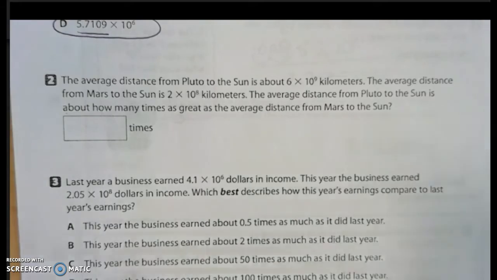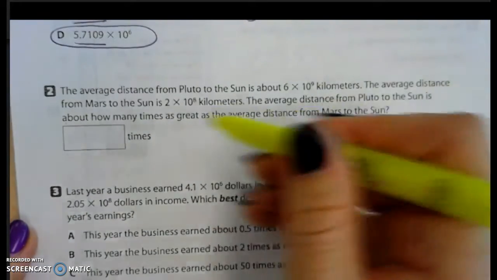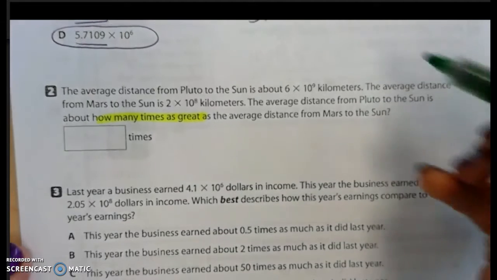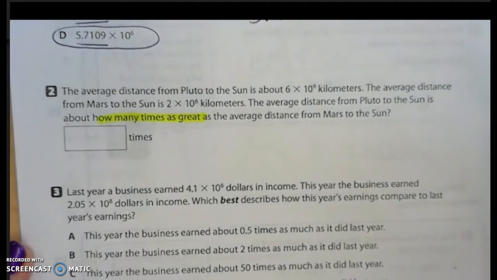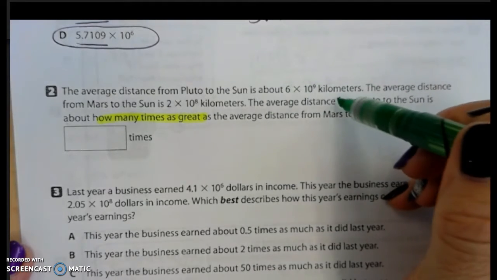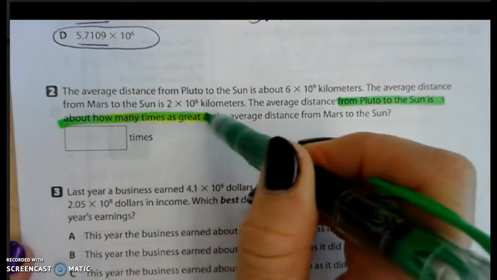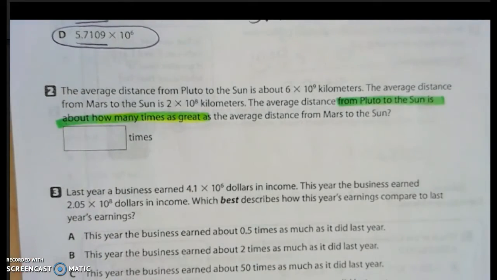Now, looking for the question, they want to know how many times as great as the distance. You just had to decide which one was bigger. Now, you should know which one is the farthest away from the Sun. But if you don't, the way that they word it tells you: the average distance from Pluto to the Sun is how many times as great. They're telling you that Pluto is the farther number away.